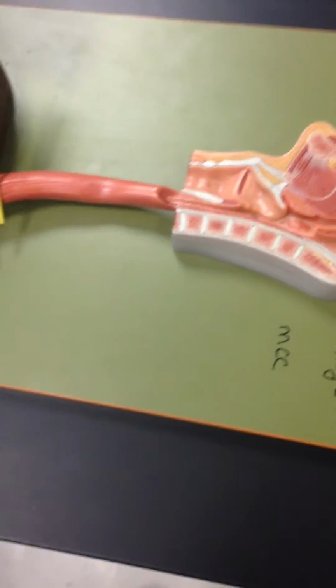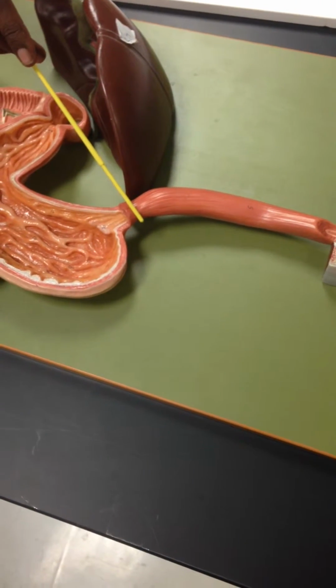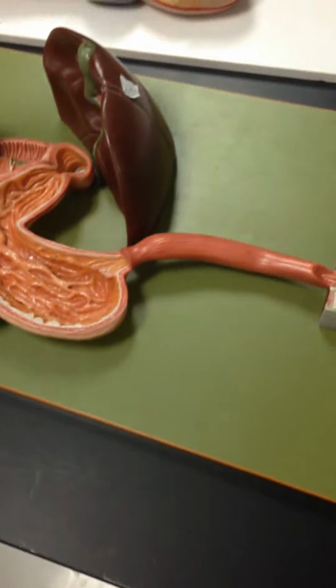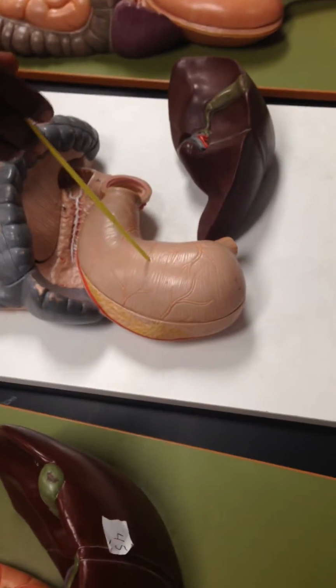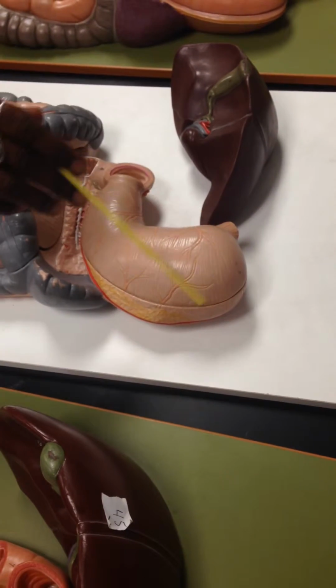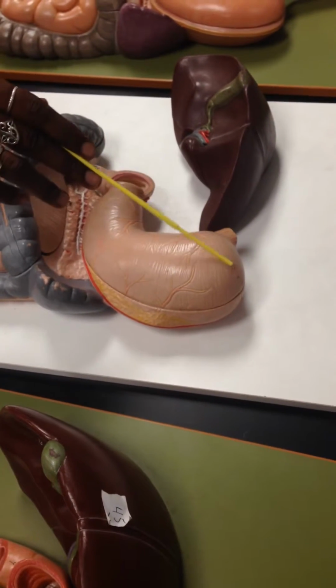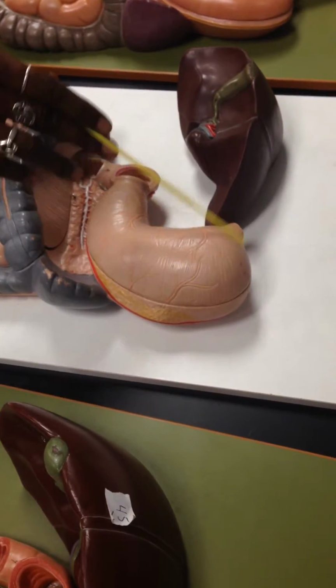Let's start with the esophagus that we are very familiar with, okay? So that's the esophagus, and then we get to the stomach. Now I'm going to move to this stomach first and look at the outside, and then go back and look at the inside of the stomach. You have a dome-shaped area of the stomach. That's called a fundus. We'll see that the next time, F-U-N-D-U-S.